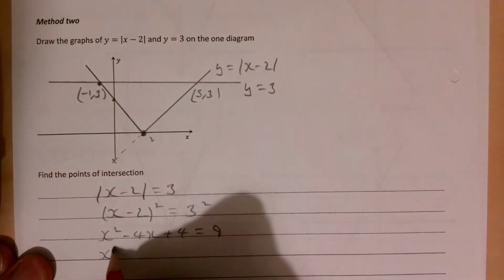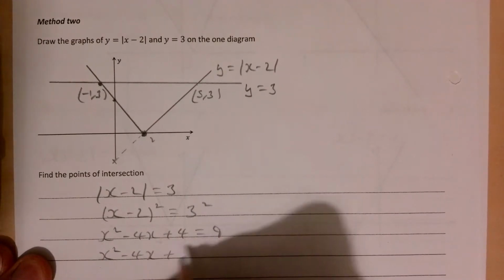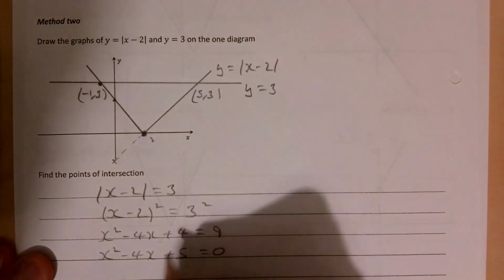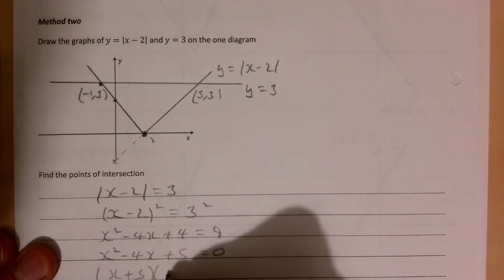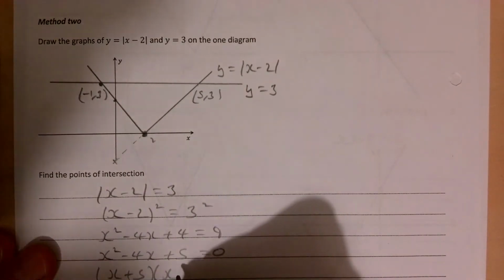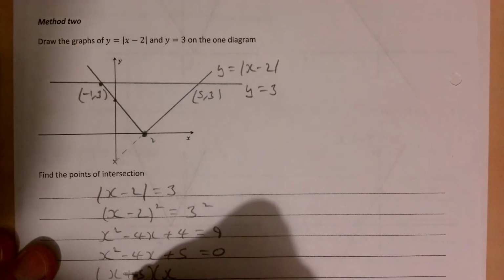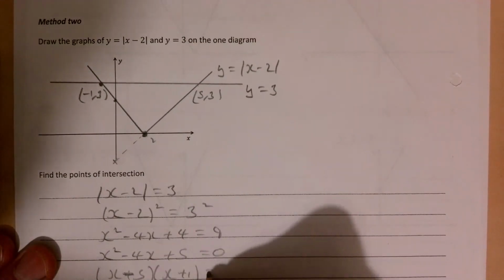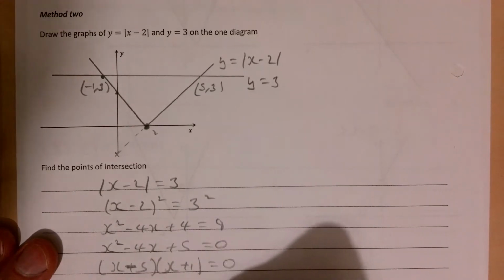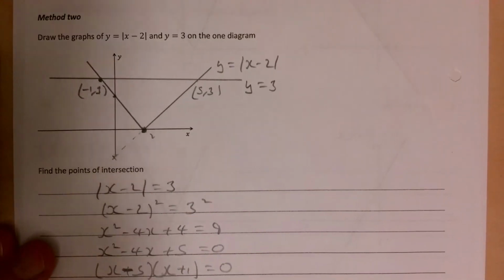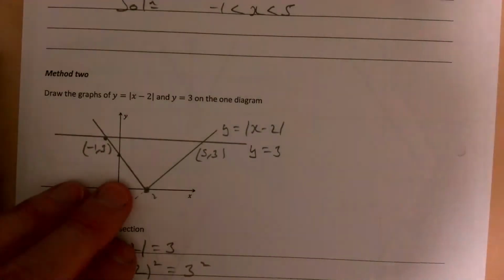Rearranging this quadratic, x squared minus 4x minus 5 is 0. And then x minus 5 and x plus 1 equals 0, so our two values of intersection are x is -1 and x is 5, and that's by squaring both sides. So our points of intersection can be solved from there.